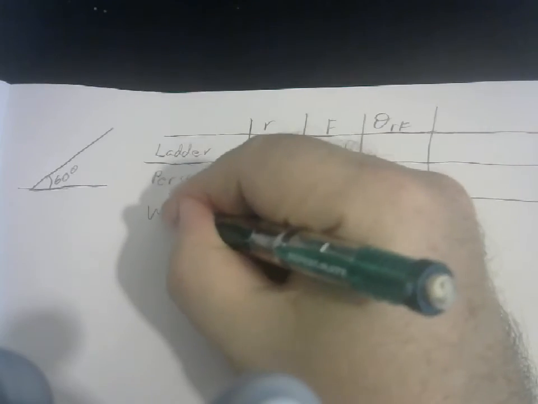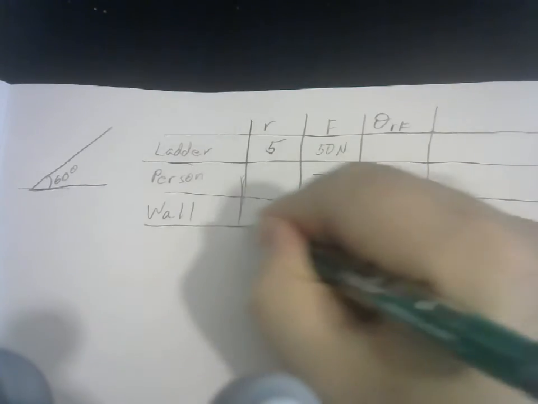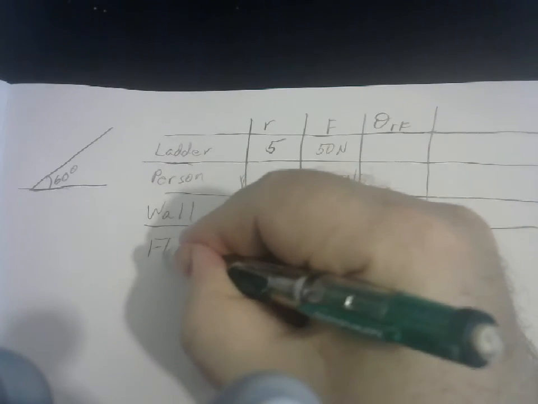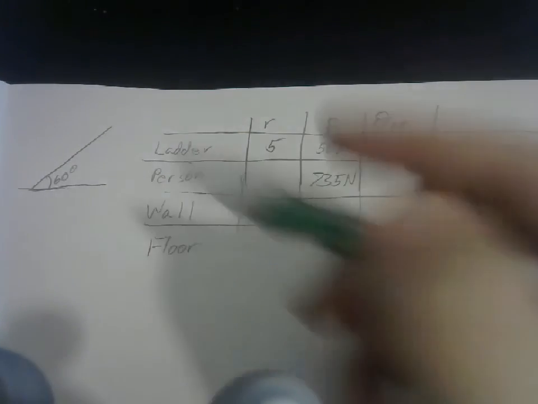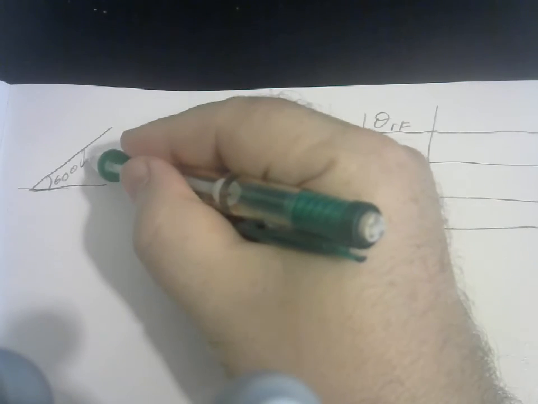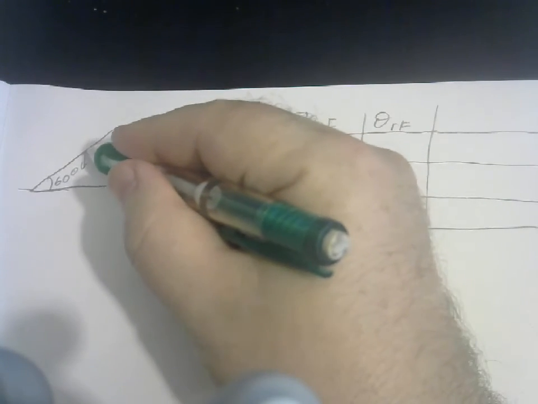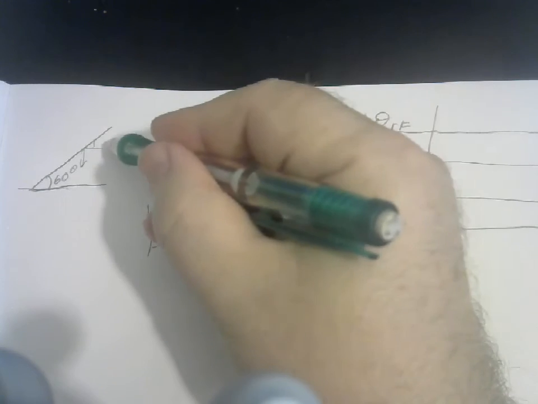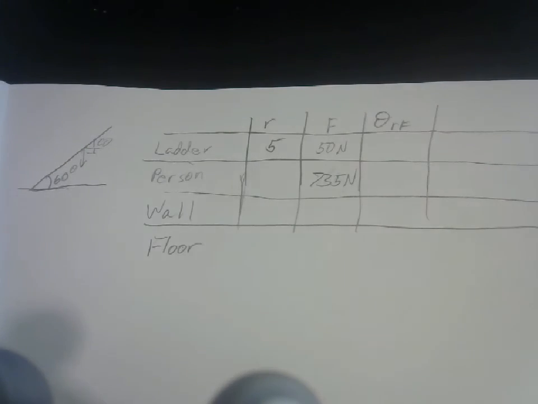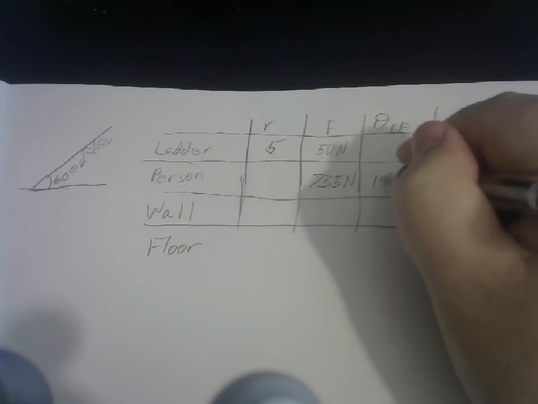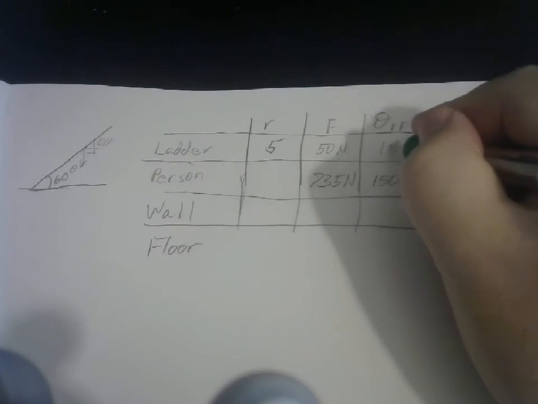Then we'll take the wall and the floor and the person. Okay, the person is right here. The angle is 60 plus 90, which is 150 degrees, and the same with the ladder.